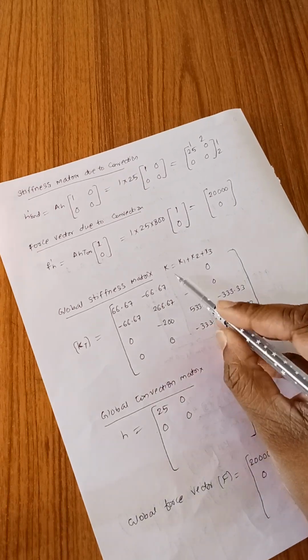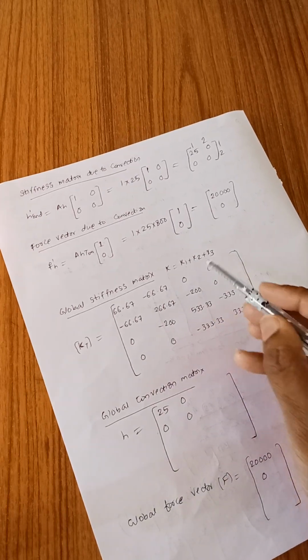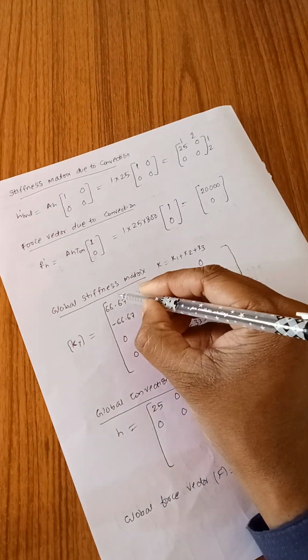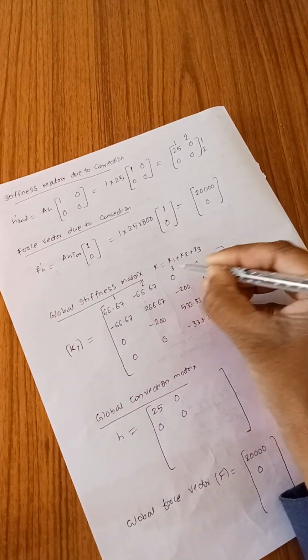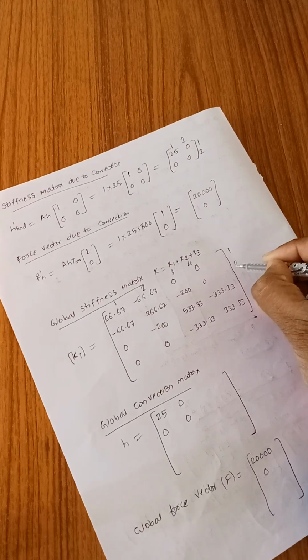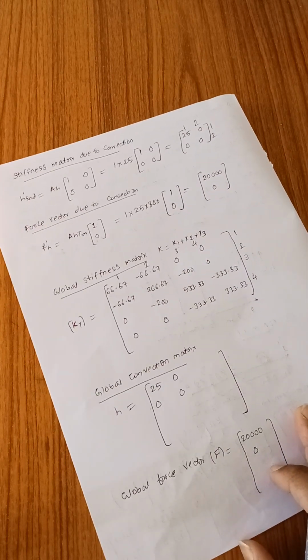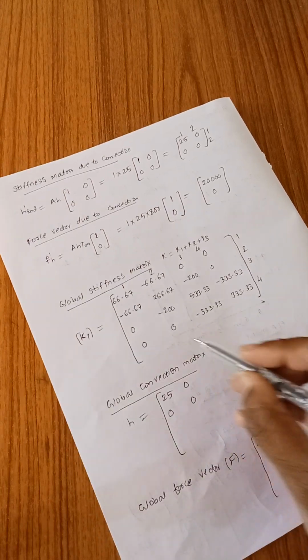So the global stiffness matrix is nothing but K1 plus K2 plus K3, whatever we obtained in the last page, which I've written. So this is at nodes 1, 2, 3 and 4. I believe all of you know how to write the global stiffness matrix. If you still have doubts, you can refer to my previous videos. Now, this way I have just written it.